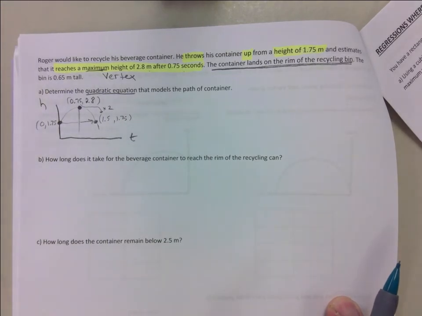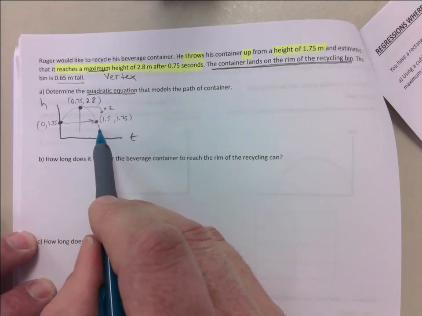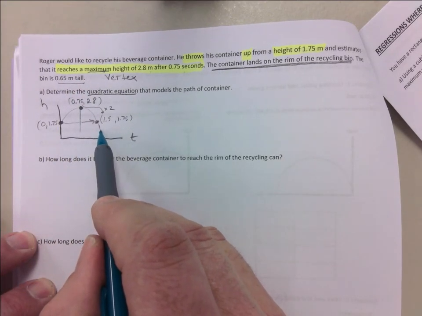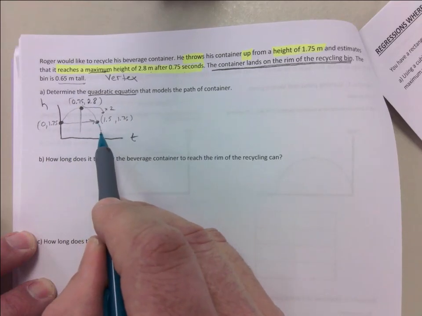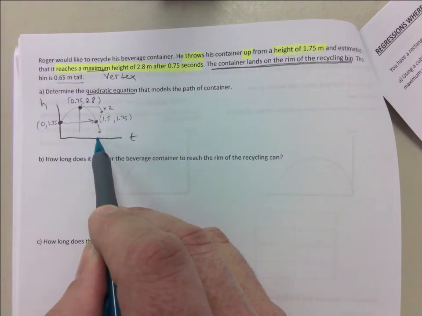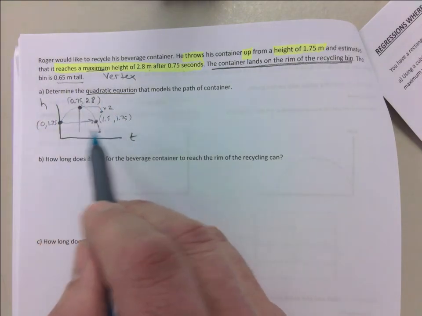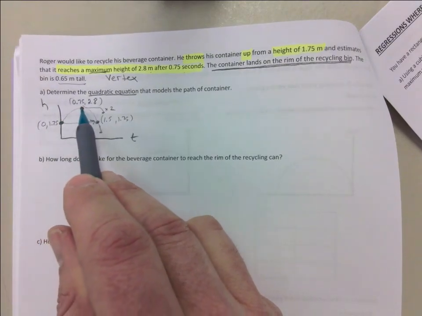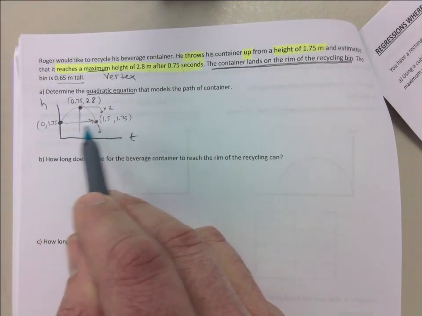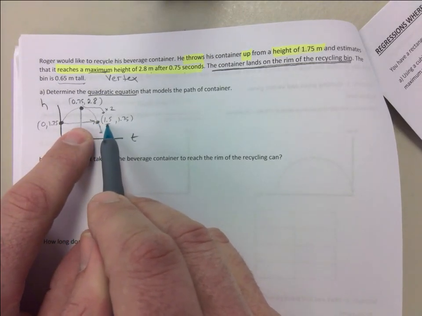And you might ask yourself, what about the 0.65? What about the bin? The bin is somewhere here, somewhere below the 1.75. But we don't know how long it's going to take to get there yet. So too much information. We don't need it in this case. If you have a starting point and you have a vertex, fold the parabola to figure out this part.